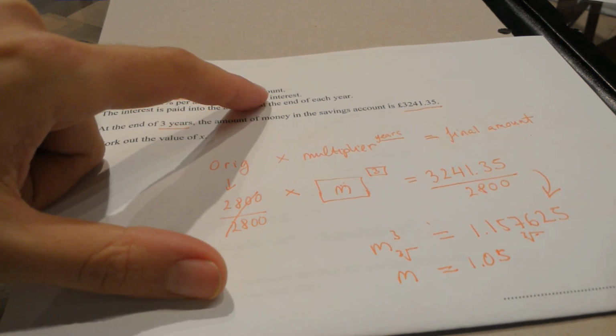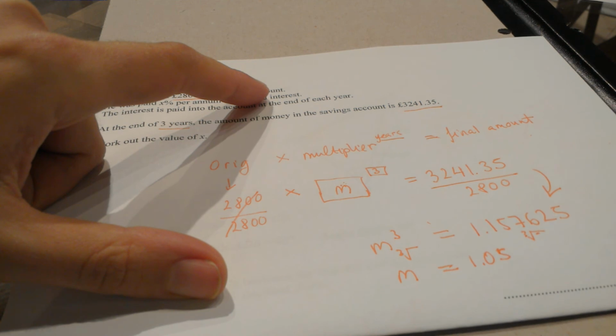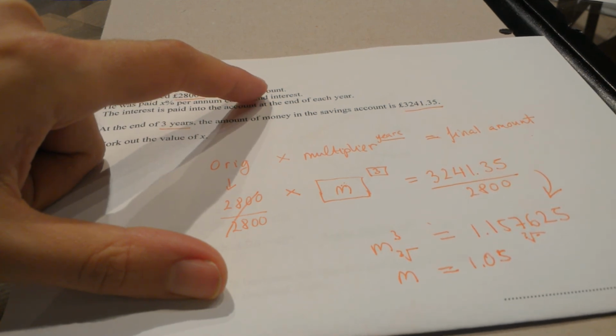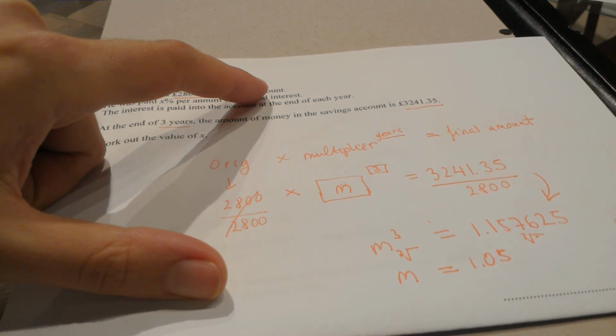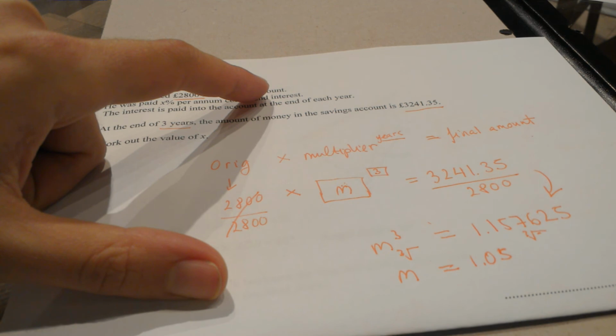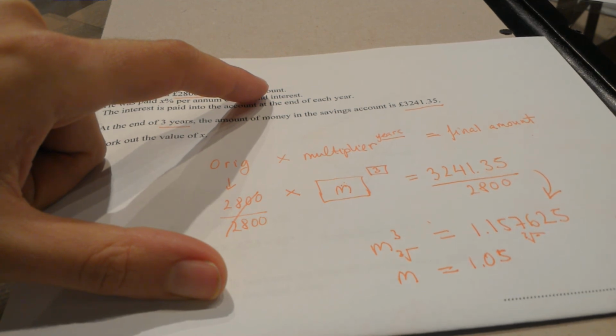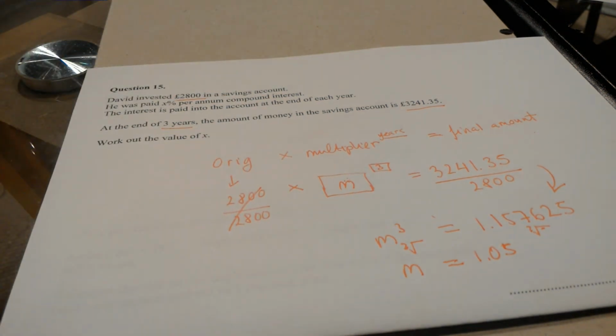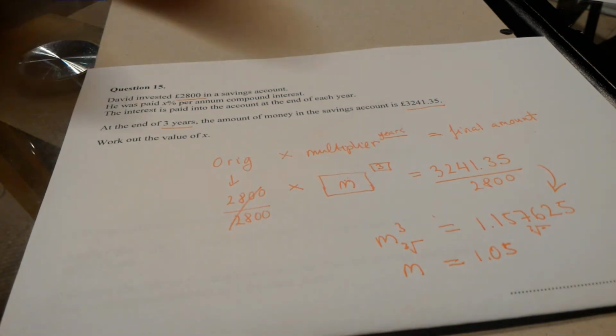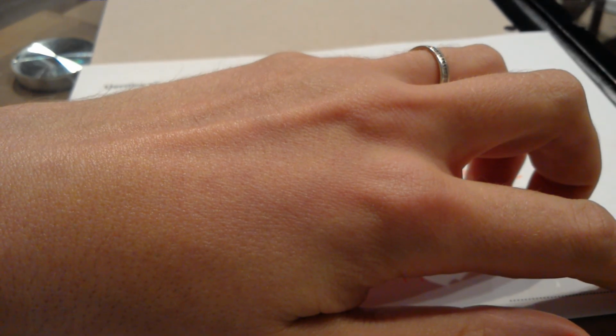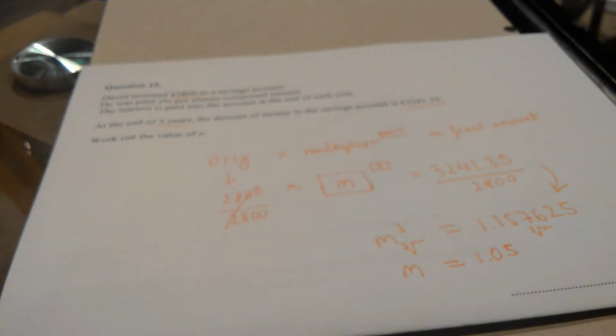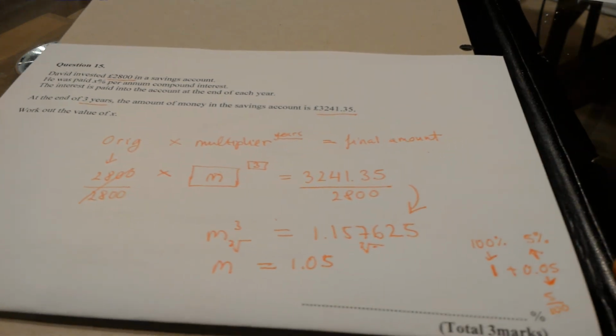So to get from my 1 to 1.05, you have to add 0.05. So this is the compound interest, which as a percentage is 5%. If you're unsure about that, you can do it as 5 over 100, and then hopefully it's going to make sense.